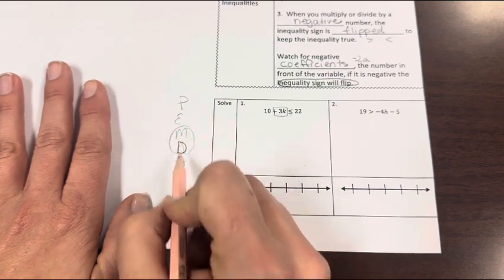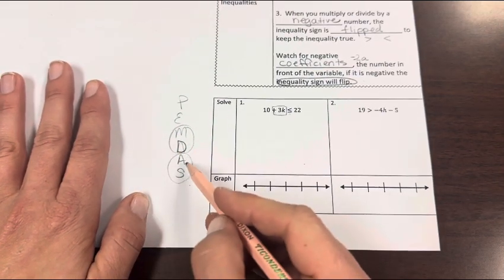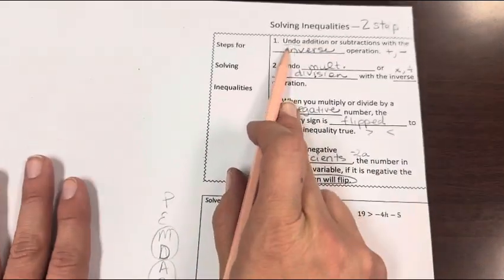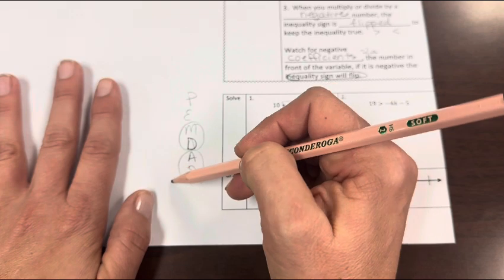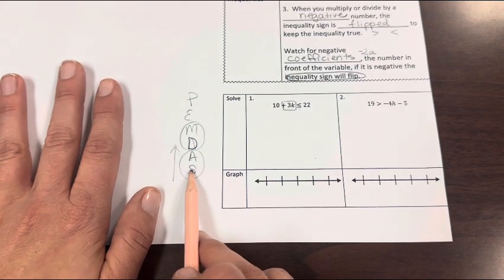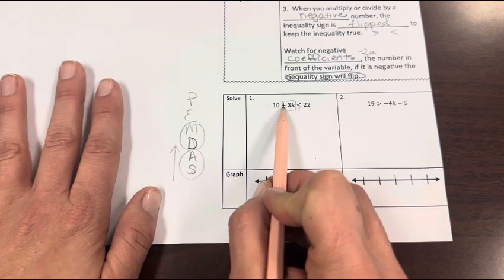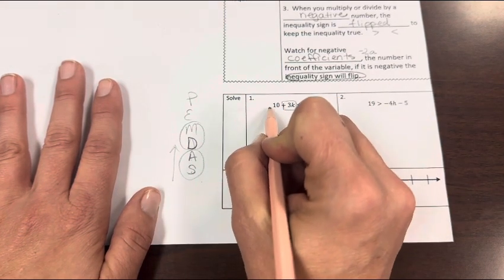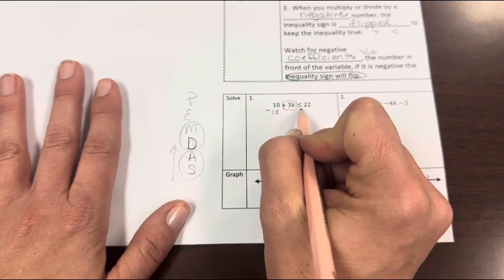So just like our two-step equations, when we have PEMDAS, remember our multiplication and division and addition and subtraction. So our addition and subtraction are going to be done last, but when we're undoing things, we're going to kind of work backwards. So we always undo our addition and subtraction first. So it says here that we are adding this 10 to this. So we're going to do the opposite of adding 10, which is subtracting 10.